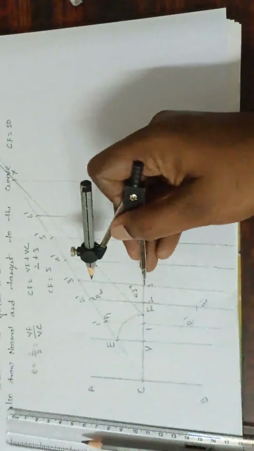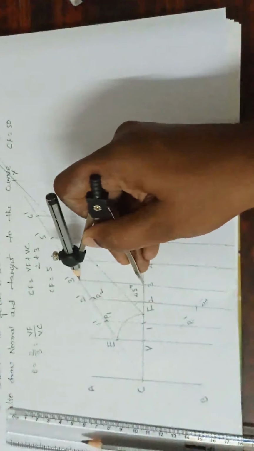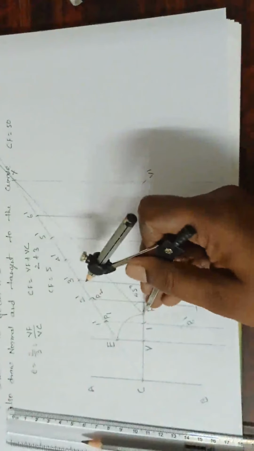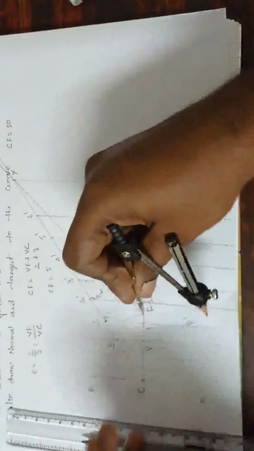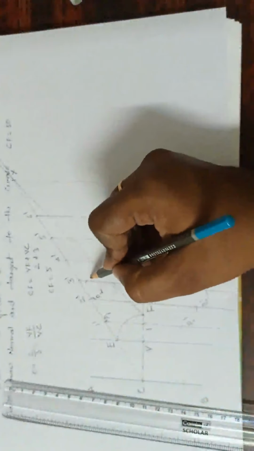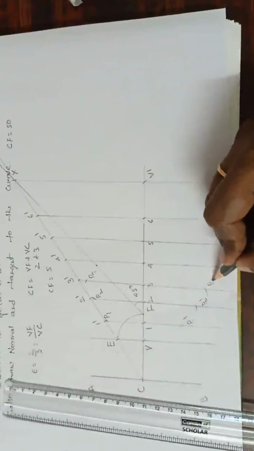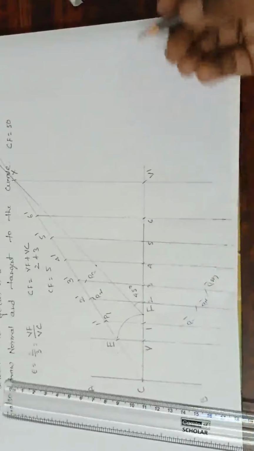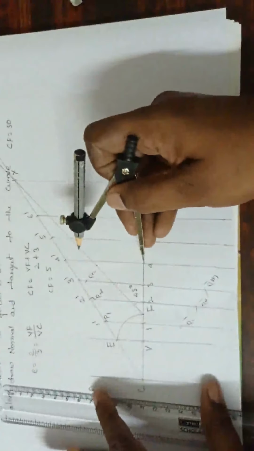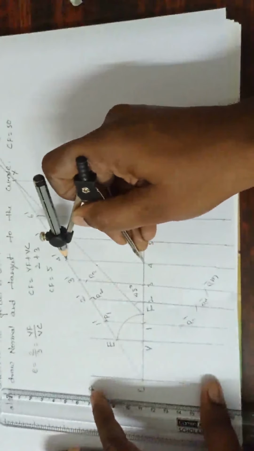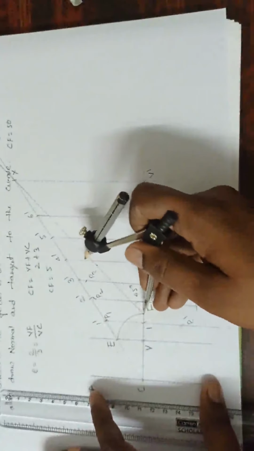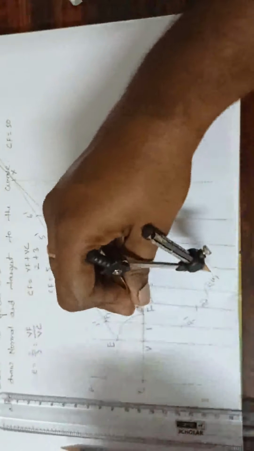Next, 3, 3 dash. Focus as center, cut the third line on both the sides and name them. That is P3 and P3 dash, like this. Next, take radius 4, 4 dash. Focus as center, cut here. This is P4 and P4 dash, like this.